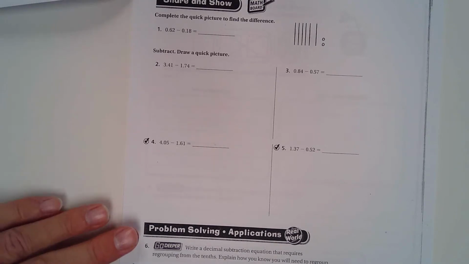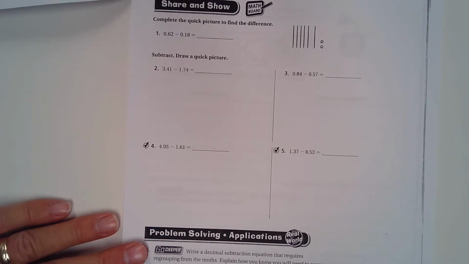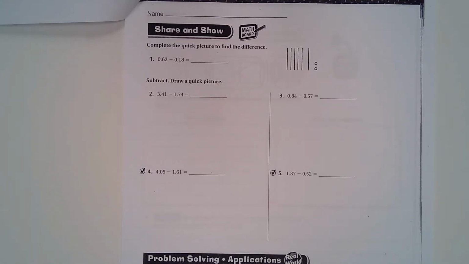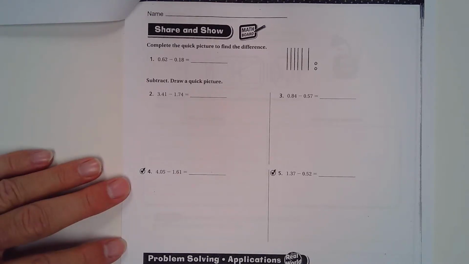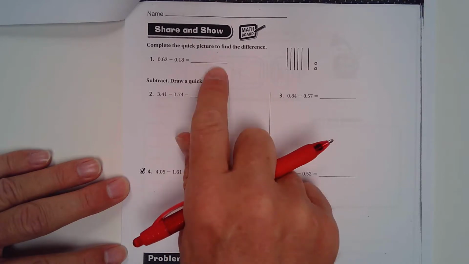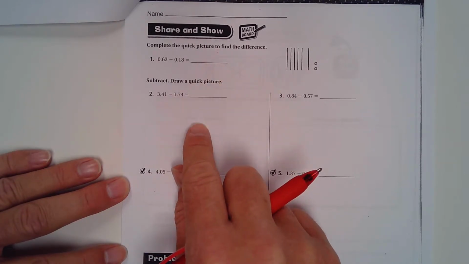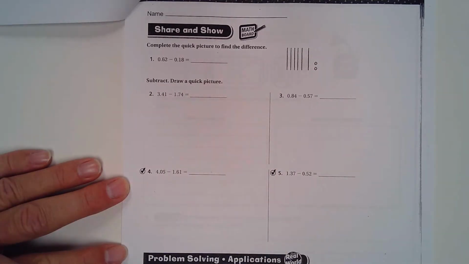All right, next page. It says complete the quick picture to find the difference. I'm not so worried about you guys modeling these. Actually, what I would like you to do is go ahead and solve each one of these and then draw a picture of the answer. That's what I'll be happy with.